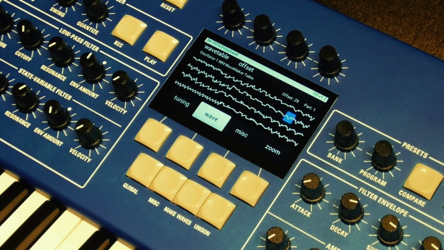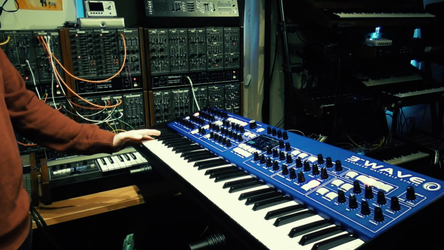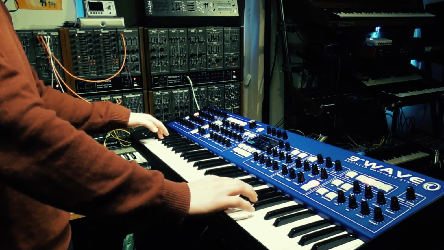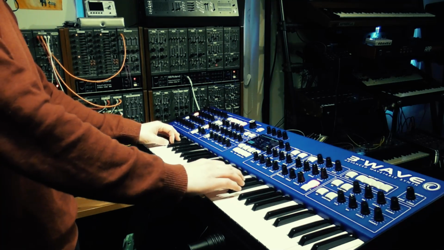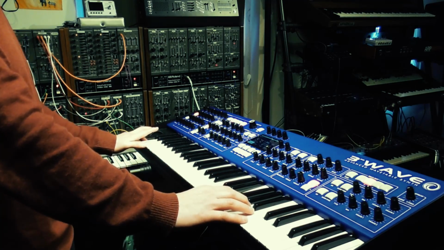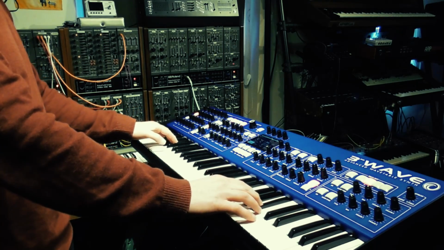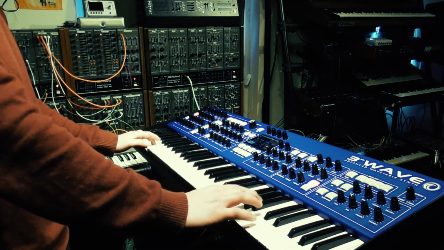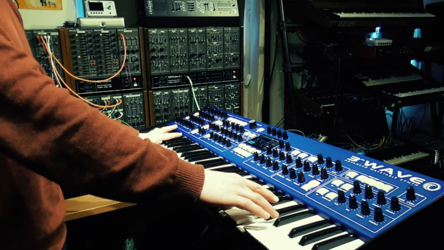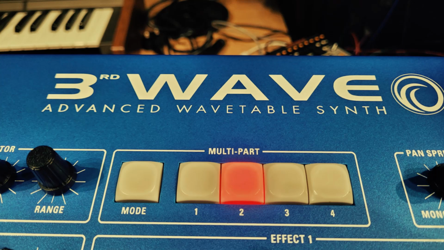So let's just make a quick patch with the custom wavetable we just recorded. So there we go, the third wave from Groove Synthesis.